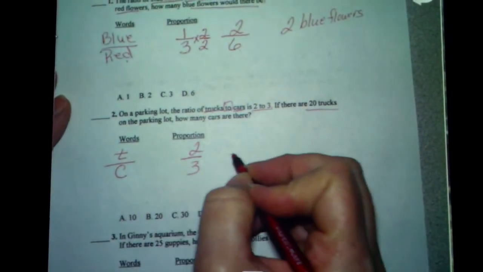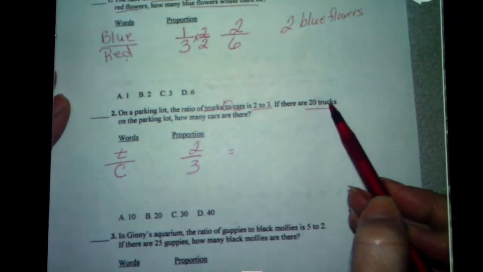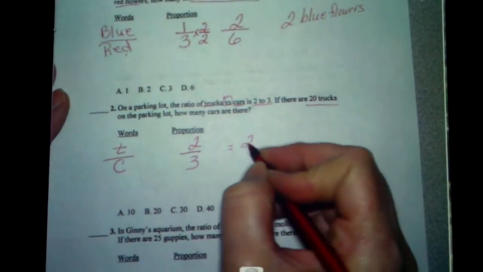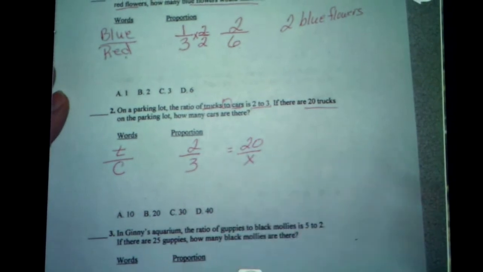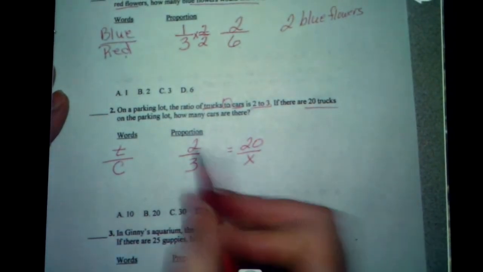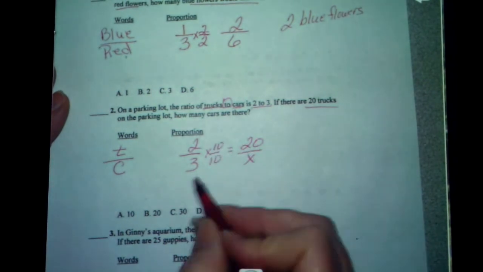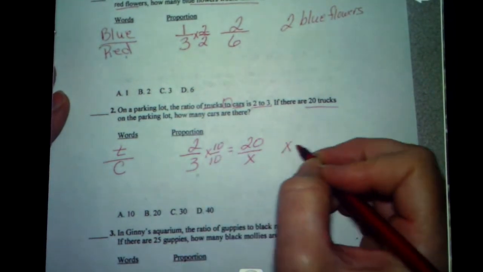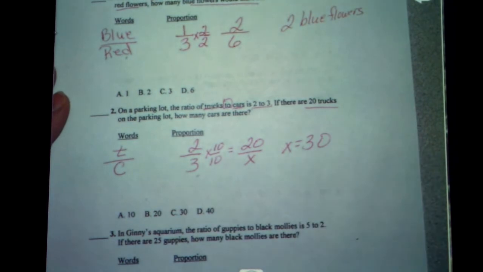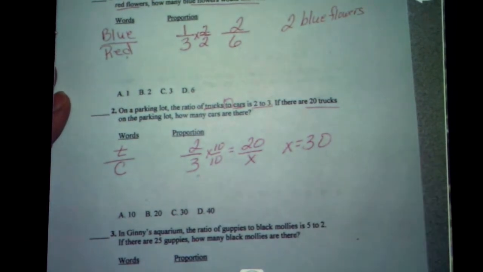I know that's going to equal, this says 20 trucks. That means 20 has to go on the top. I don't know how many cars. 2 times what gives me 20? 10, and 3 times 10 gives me 30. So X equals 30, or there were 30 cars.